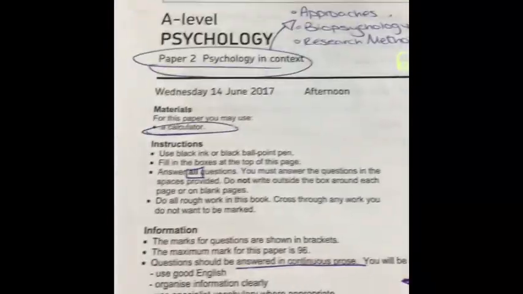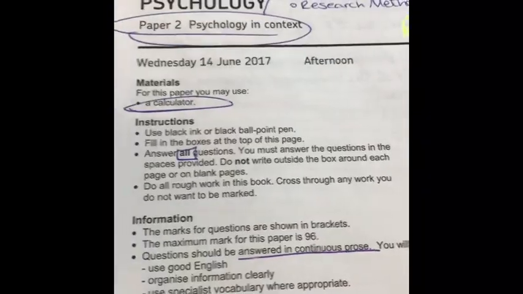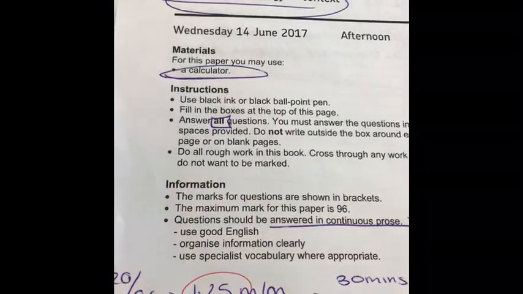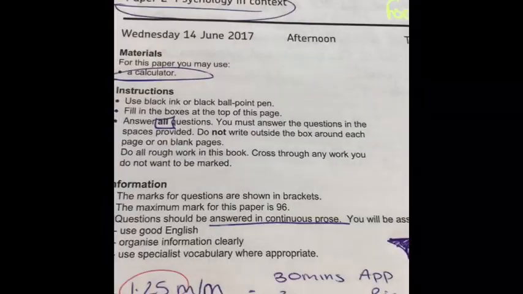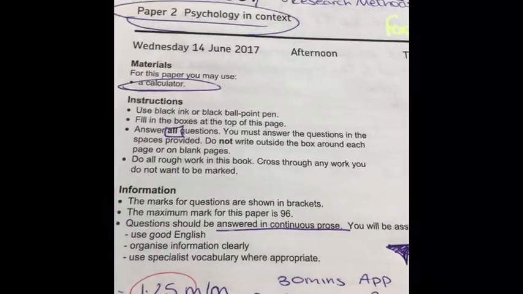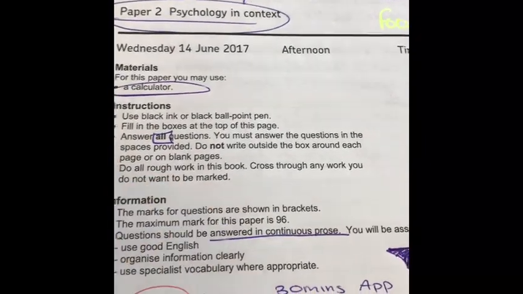Right, moving on then. So again, same bits as before. Things like you can have a calculator. Please do not forget your calculators, okay? This has got research methods in as 48 marks. Why you would try and do any of that without a calculator, I don't know.